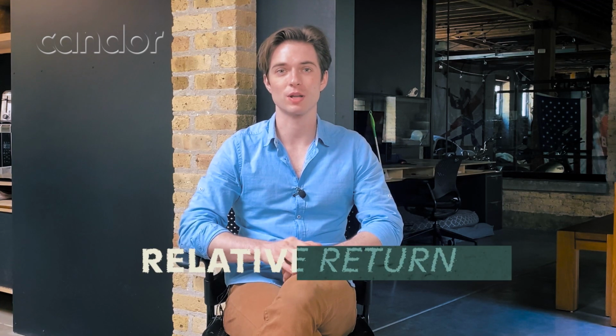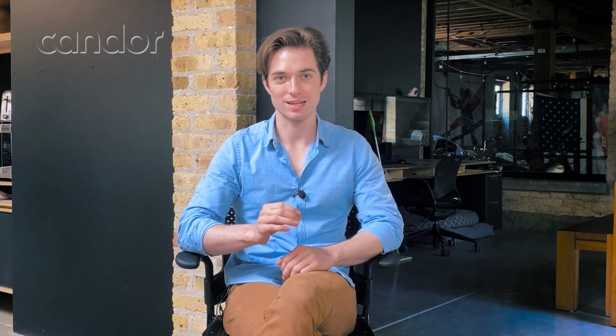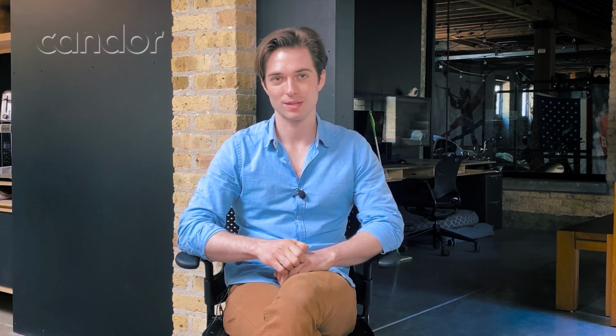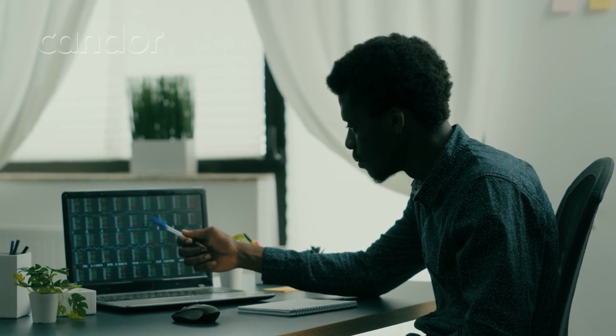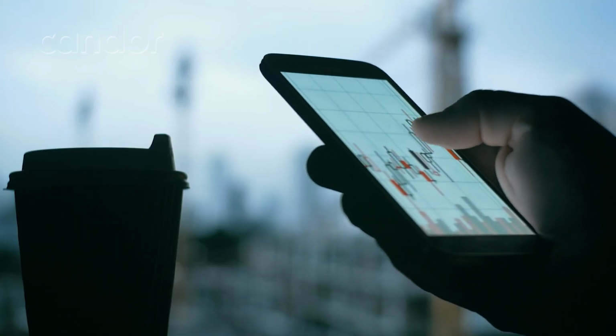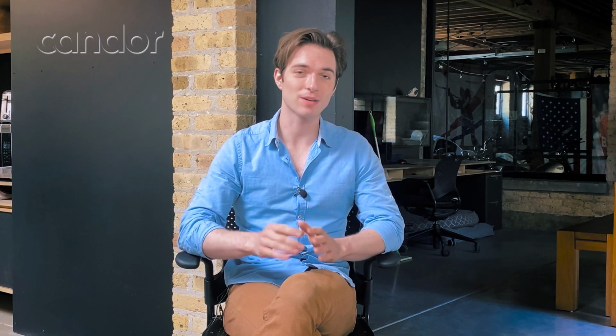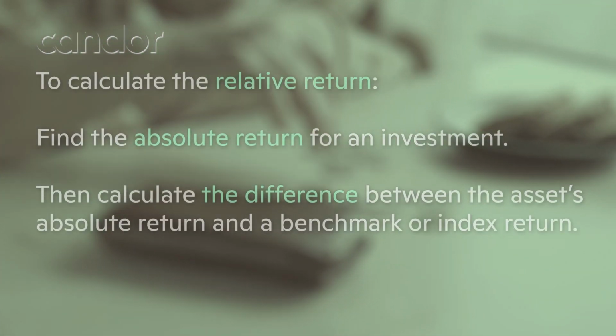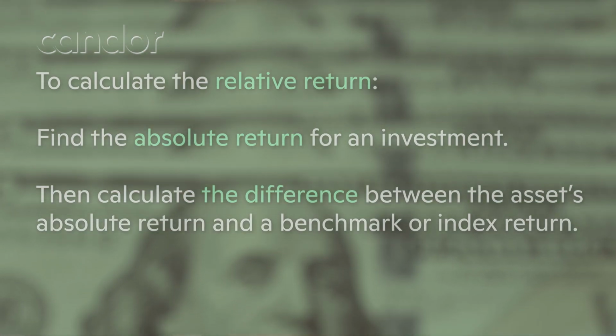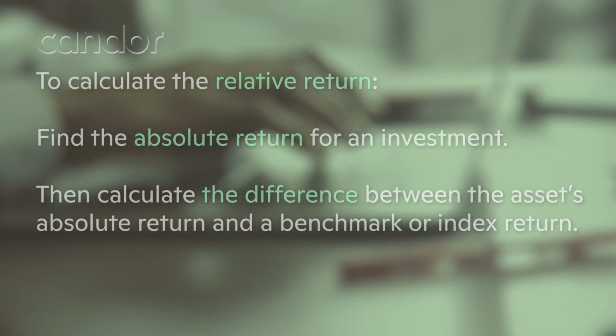Relative return is another way to measure performance, and it takes absolute return into account. You might be interested in applying relative return to see how your portfolio as a whole has performed compared to a benchmark like the S&P 500 or the NASDAQ Composite. To calculate the relative return, find the absolute return for an investment. Then, calculate the difference between the asset's absolute return and a benchmark or index return.